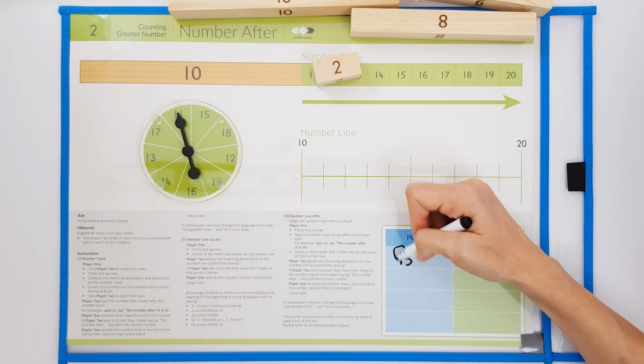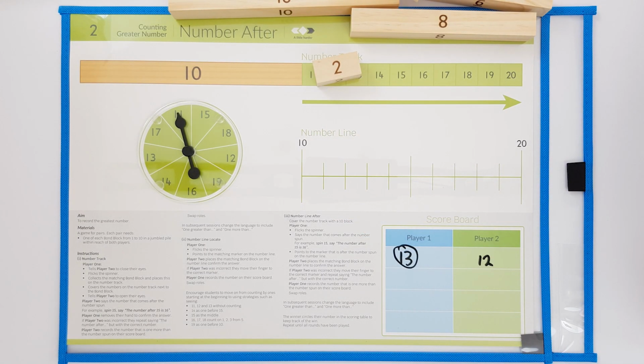Because you got the greater score, Karis won that round. Yay. Now it's your turn.